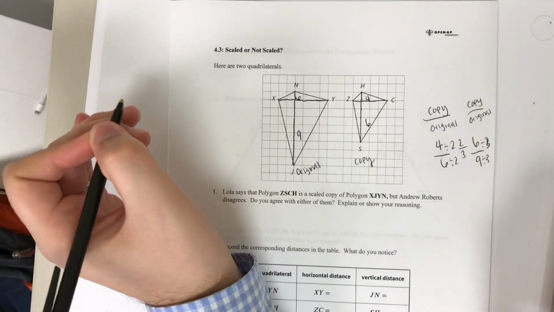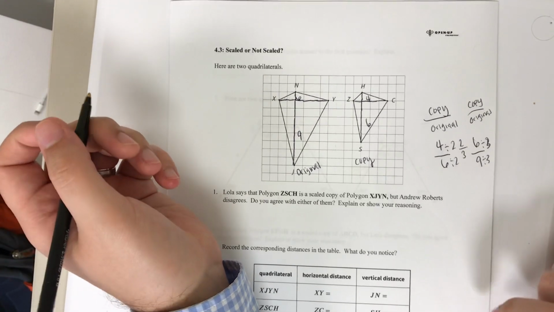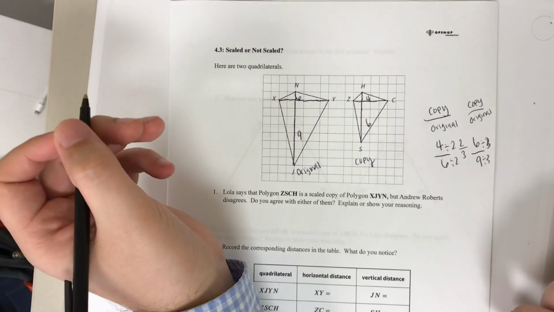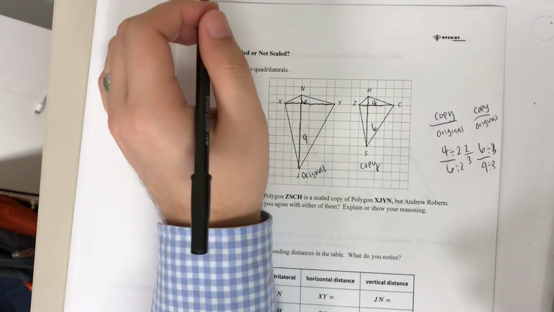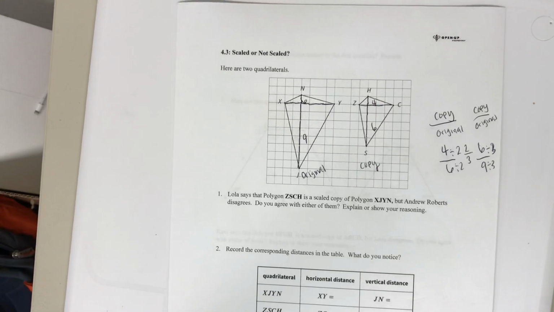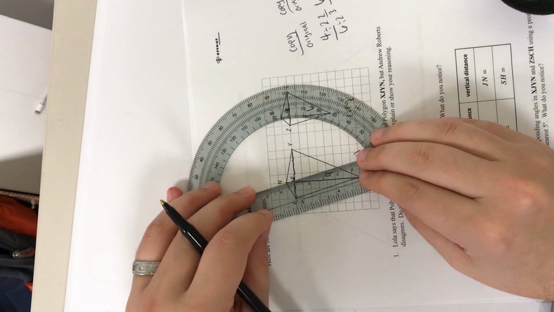So in this problem we could say yes, it does look like it's a scaled copy, but we need to make sure that we check our angles. Looking a little closer, I'm going to get my handy dandy protractor out and see if X and Z have the same angle measurement. Remember, to use this, you need to line it up.